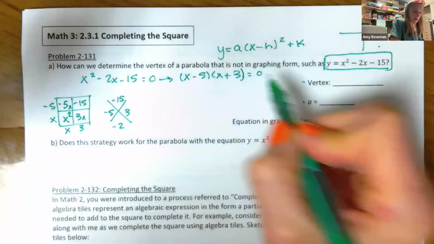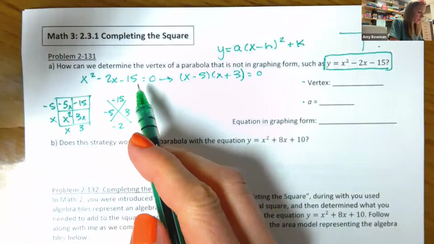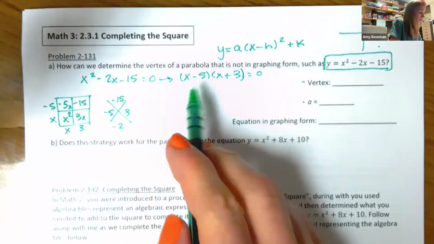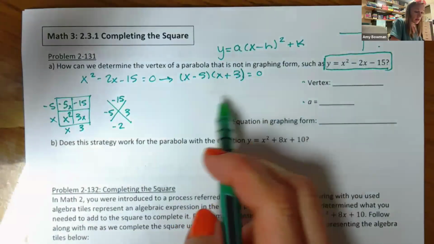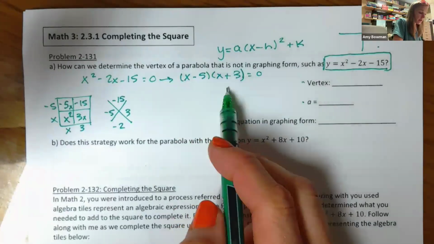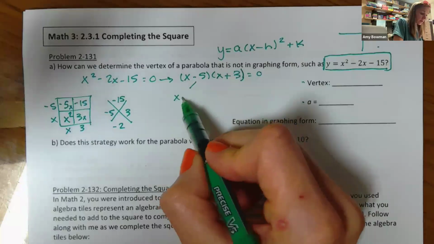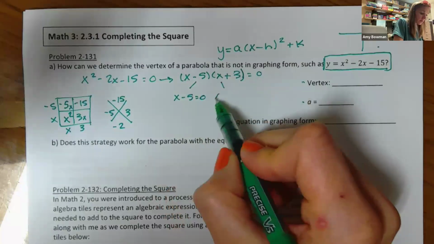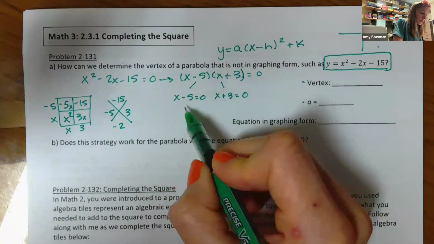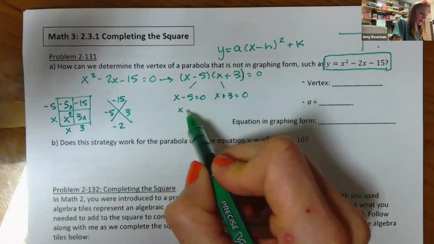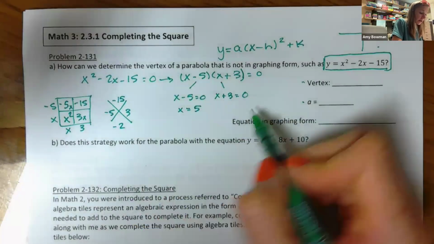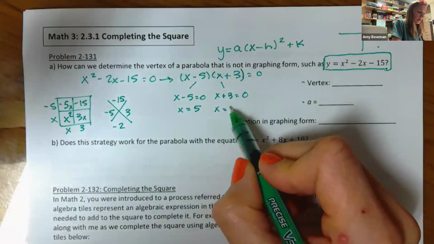Don't forget, the whole reason we factor is because if I know the product of two things equals 0, then the only way that's possible is if one of these two factors equals 0. So for my two x-intercepts, I can add 5 here, and I get an x-intercept of 5, subtract 3, and I get an x-intercept of negative 3.